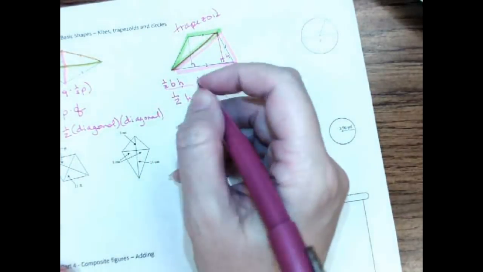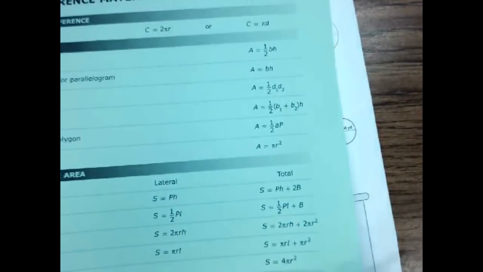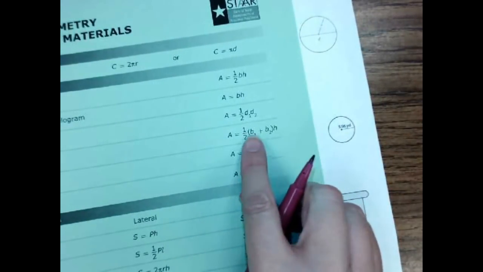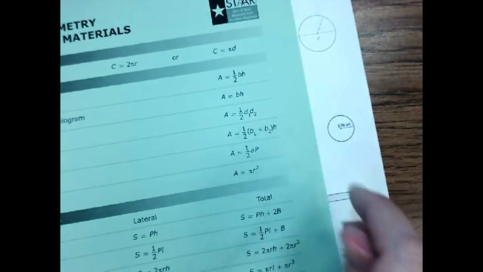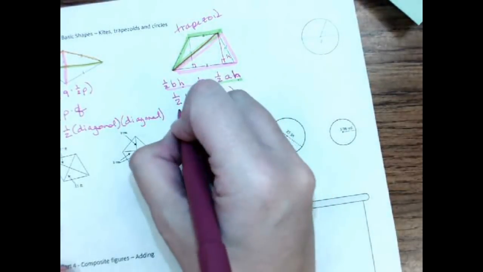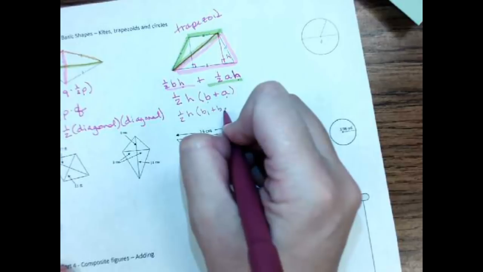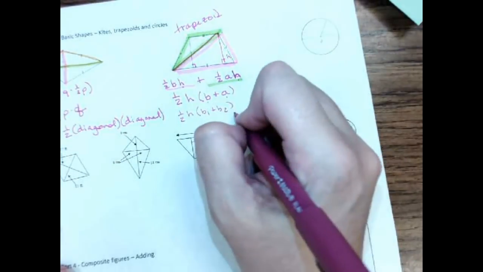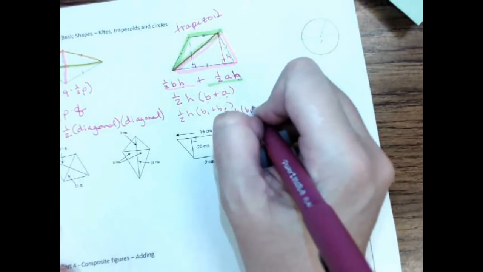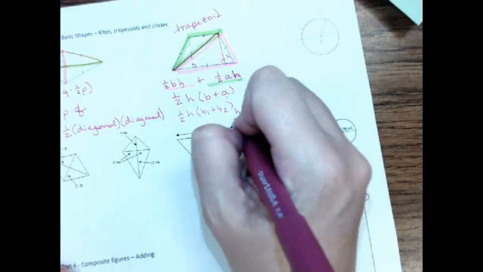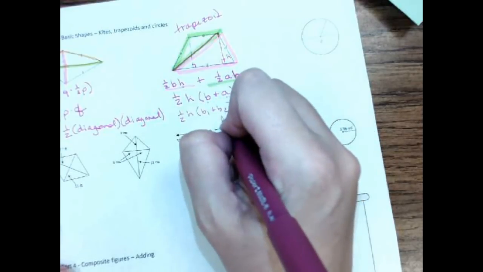That's where our formula on our formula sheet comes from. 1/2, add the 2 bases together times the height. So 1/2 H base 1 plus base 2. You can also do this formula as height times base 1 plus base 2 divided by 2. A lot of students like that one better.